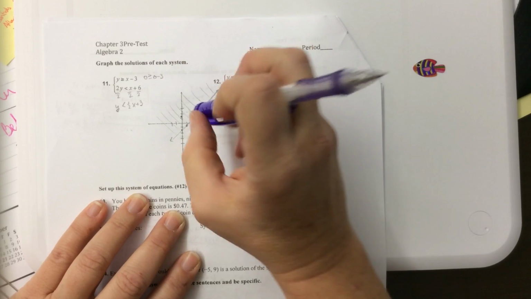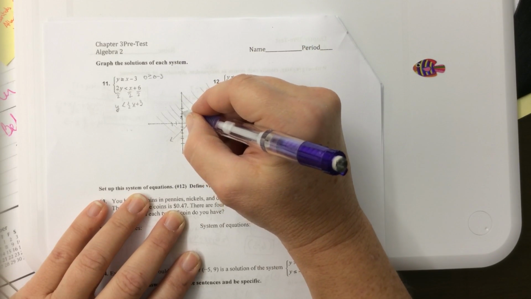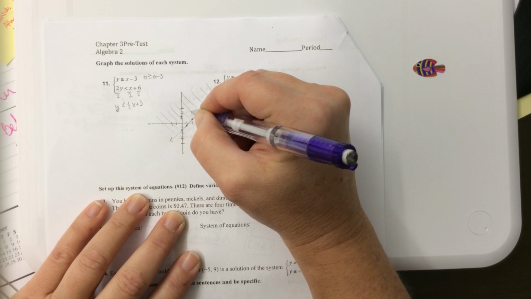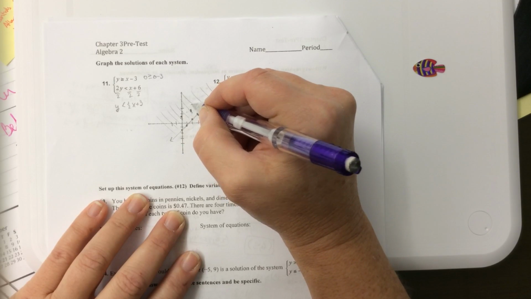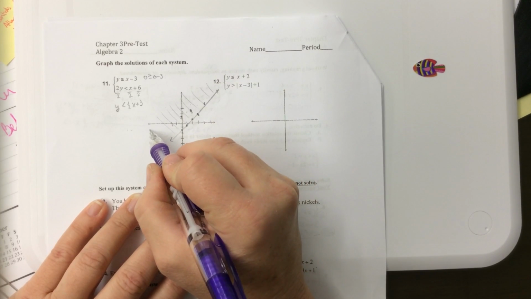Let's fix this a little bit. We're going up 1, which in our case is 2, and then we're going to go over 2 sections, which is 4, so it's about right here. And then you're going to go up 1 and over 2. So our graph's going to hit nicely right there.